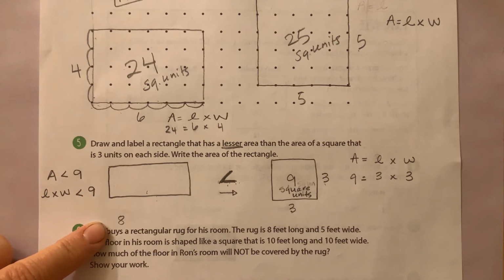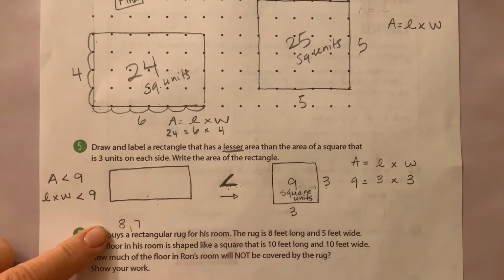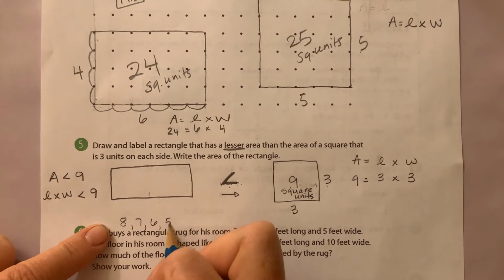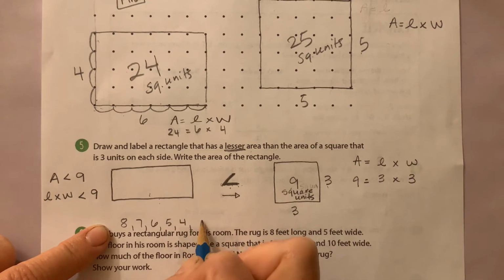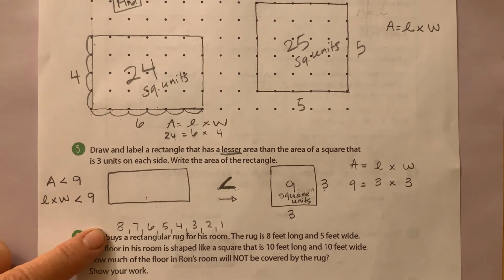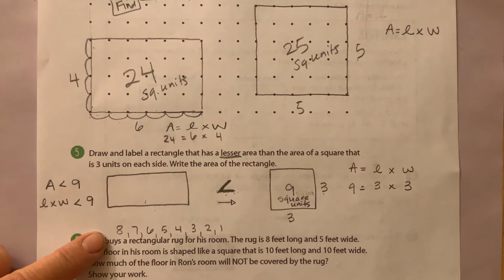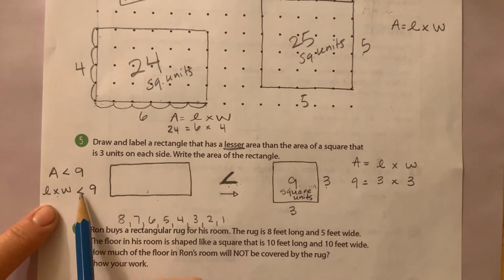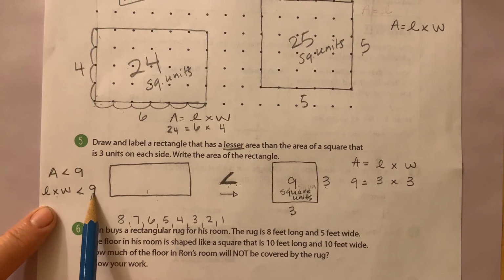Can it be anything else? It could be 7. Could it be anything else? It could be 6. It could be 5. It could be 4. It could be 3. It could be 2. And it could even be 1. Okay, so which one do you want to do? Remember, our area just has to be less than 9.